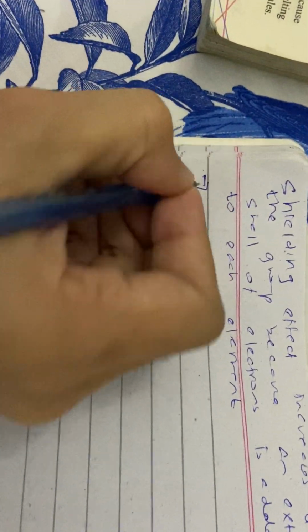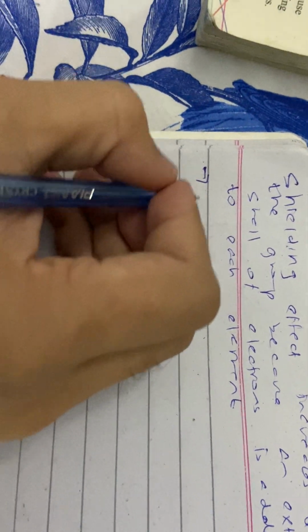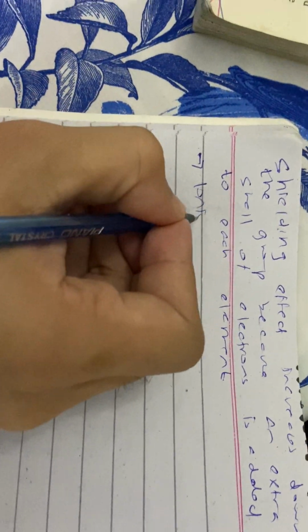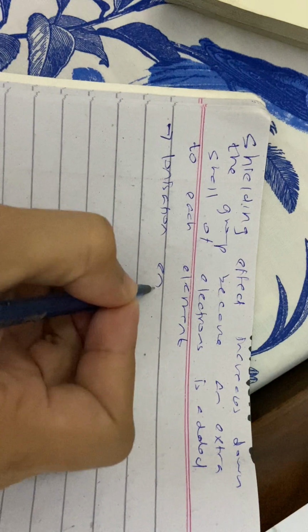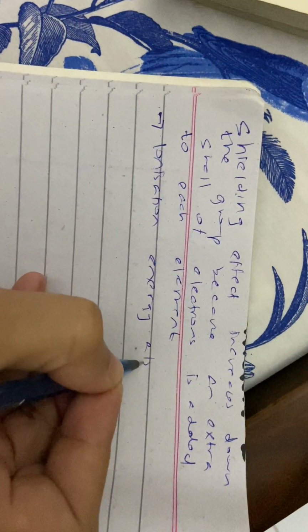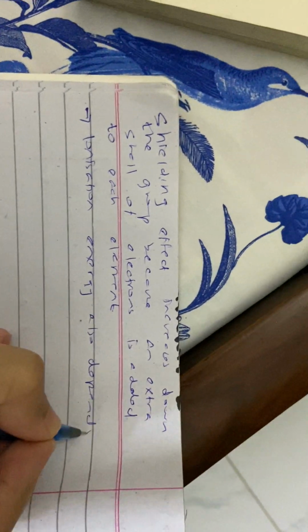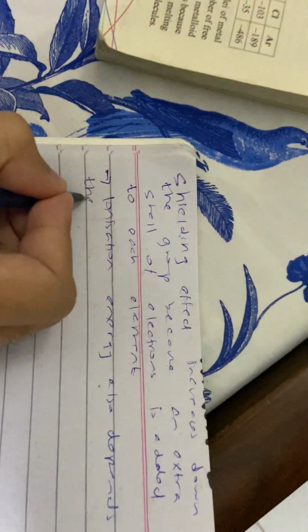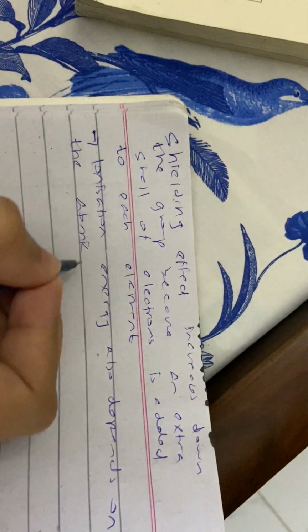Ionization energy also depends on the atomic radius.